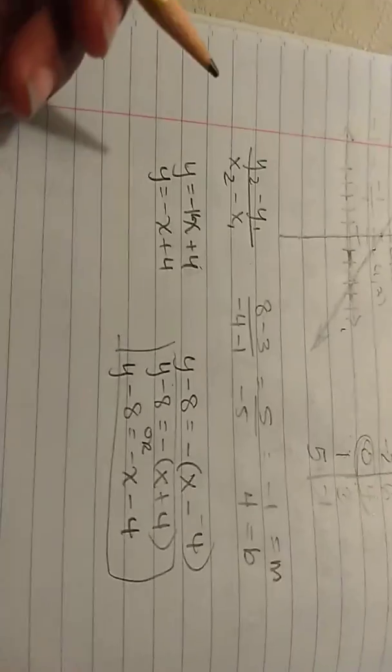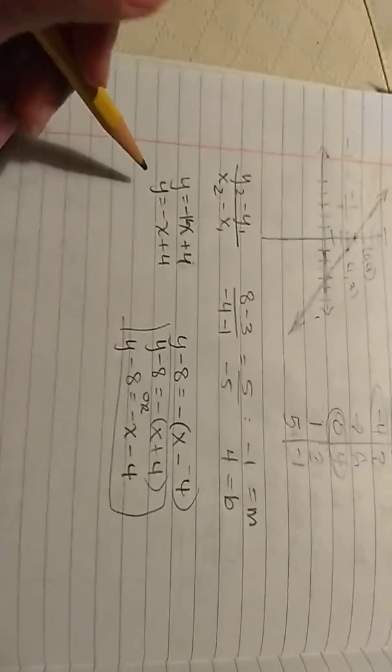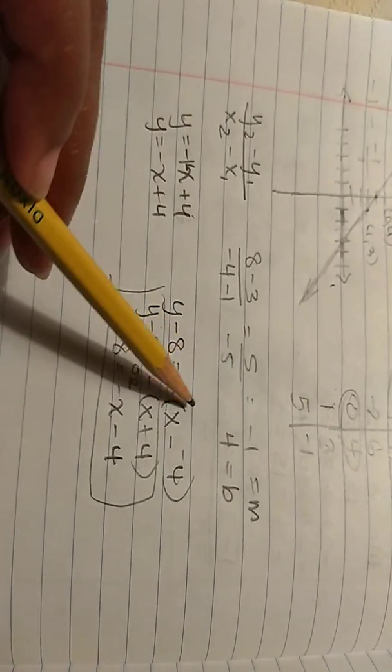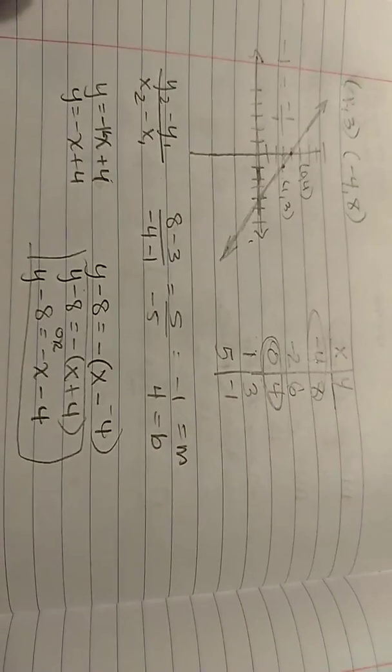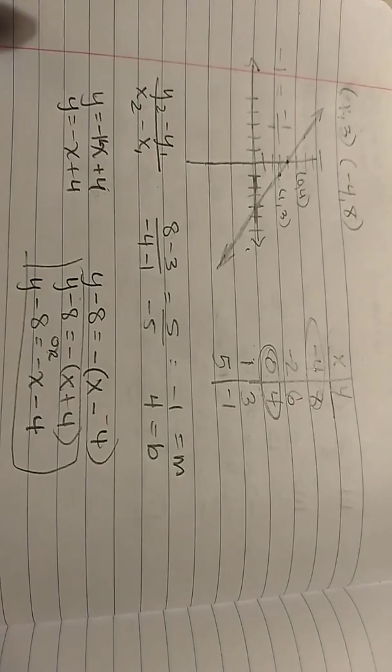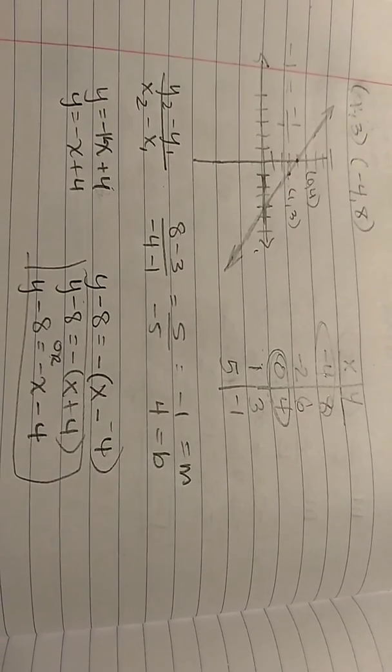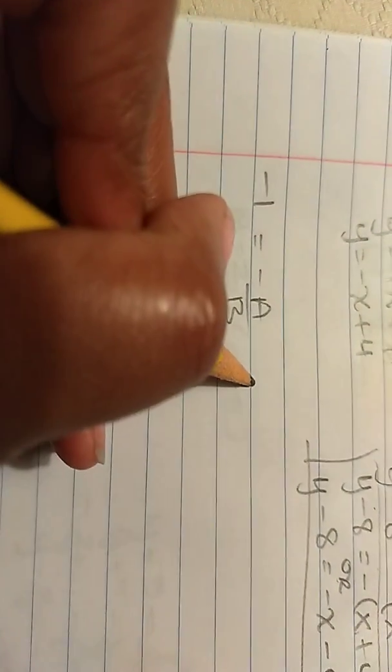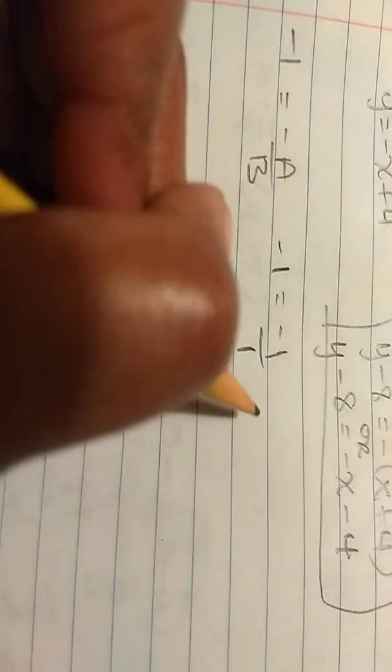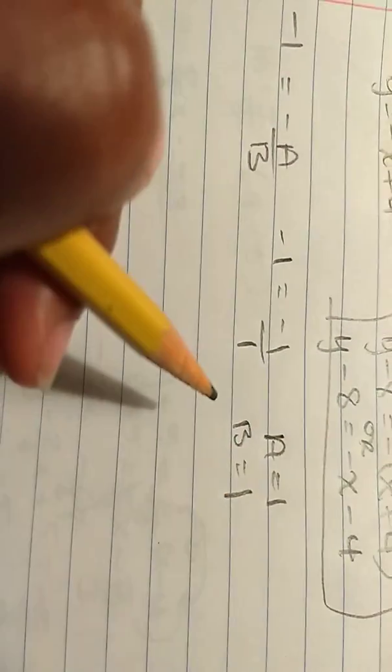Or I can do standard form. Now remember, standard form requires an A, B, and C, and it's really a lot of work, and I just don't think it's worth the effort. But I'm going to do it for you anyway. Okie doke. So first things first, I have my slope, which is negative 1, and I need that to be negative A over B. So really, I need to change my negative 1 into negative 1 over 1. And then my negative A will be a positive 1. My B will be a positive 1.